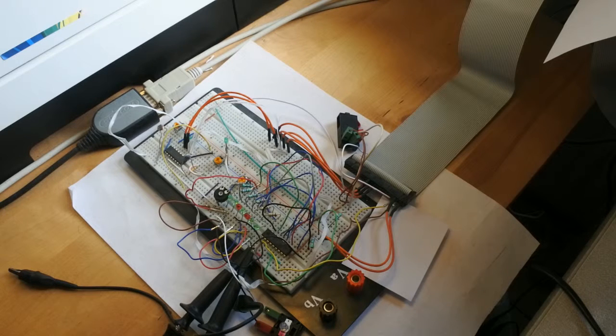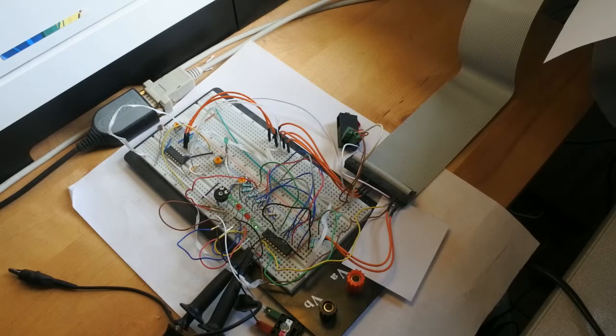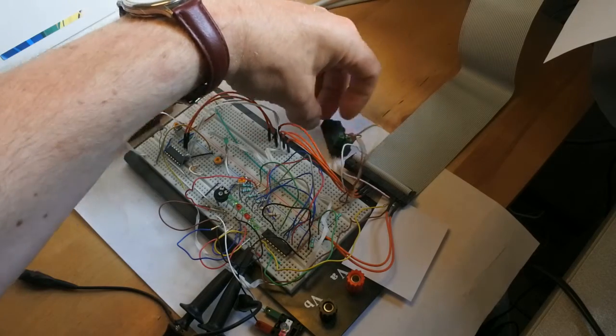So let's run the current command, and as you can see, it works. Well, so far.